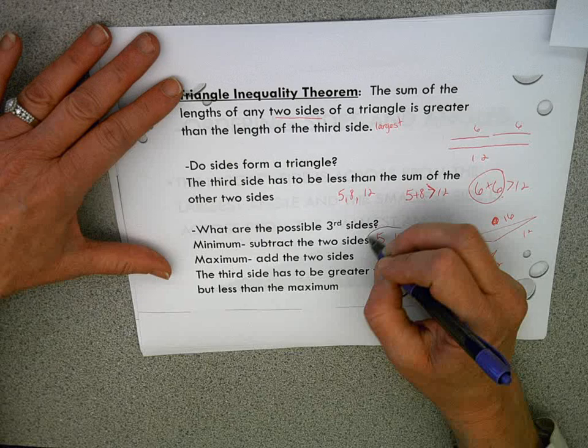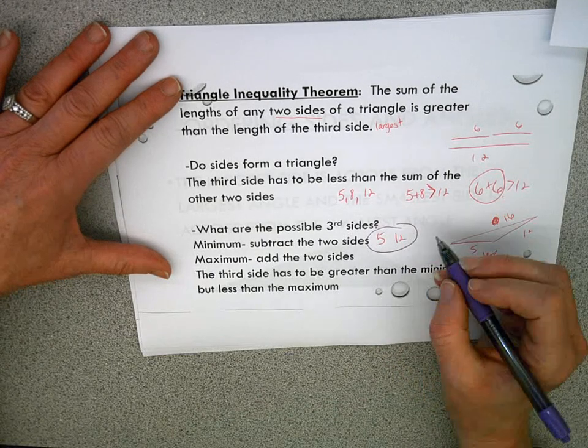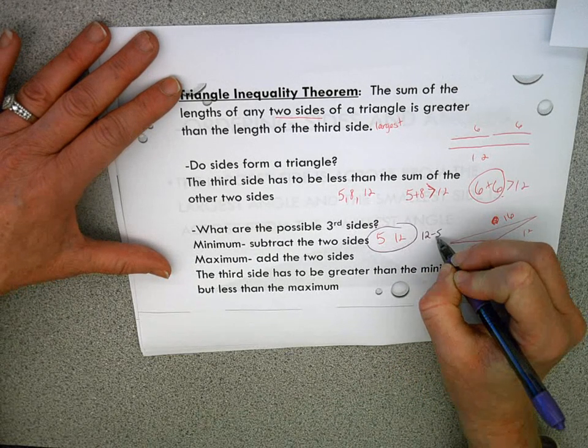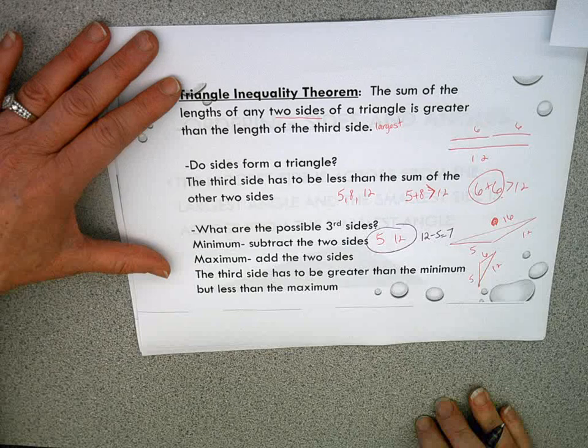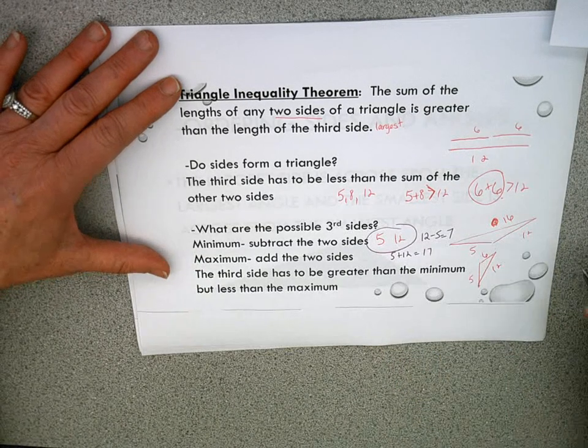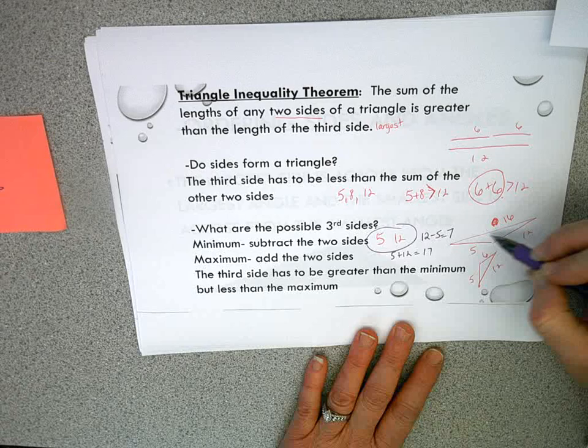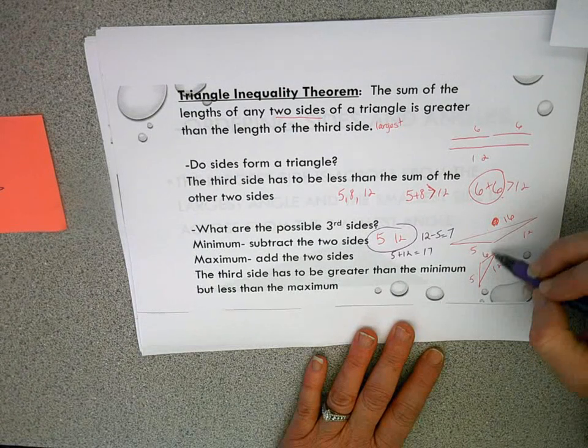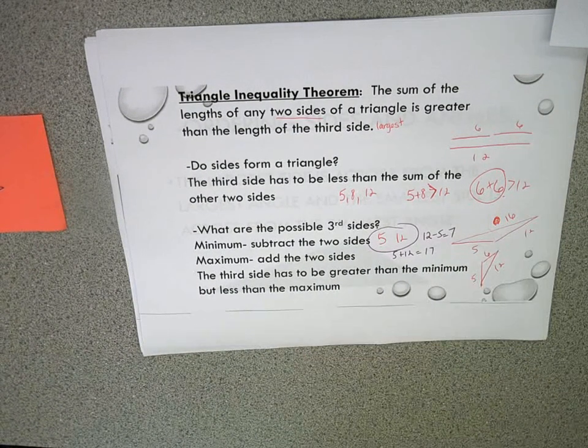So let's say we were doing these two. If we subtract them, don't get a negative, that's 7. If we add them, that's 17. Again, it can't be 17 because that would be straight up and down. It can't be 7 because that would be them straight up and down.